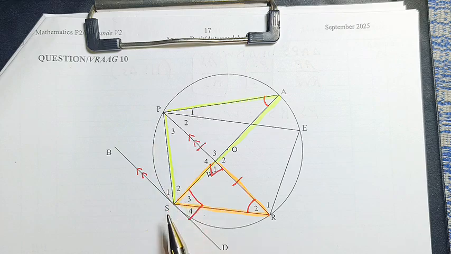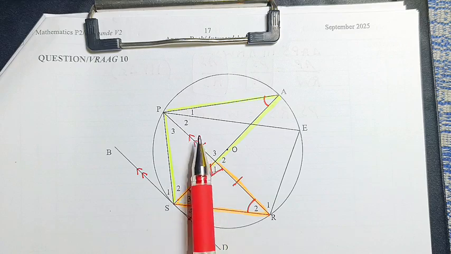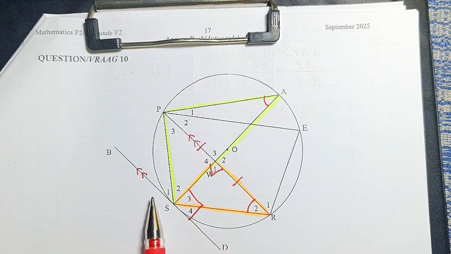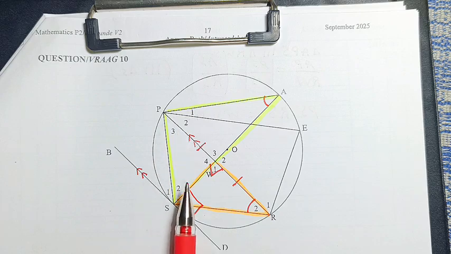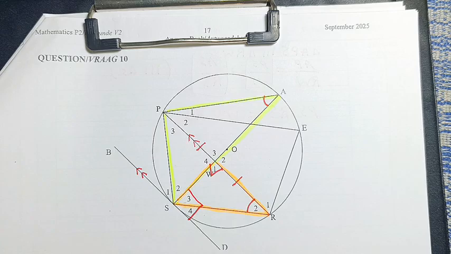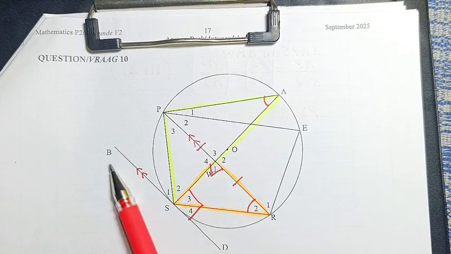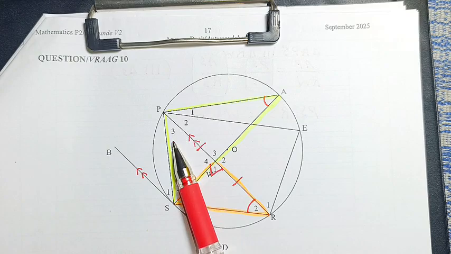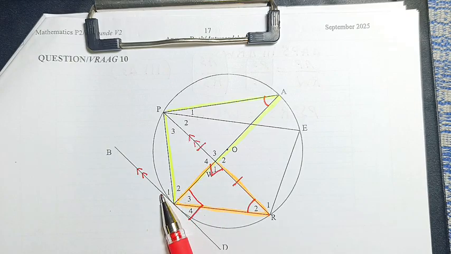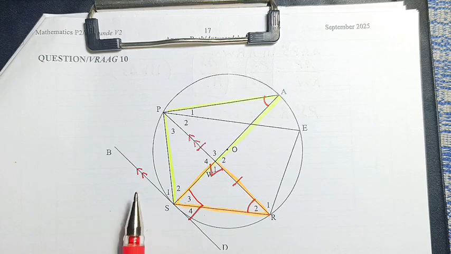There's another easy method: these two lines are parallel, right? Remember, the proportionality theorem you use when the lines are parallel. So now I can use parallel lines. This is the transversal line, and these two lines are parallel. So the angle P3 is going to be equal to angle S1, alternate angles.